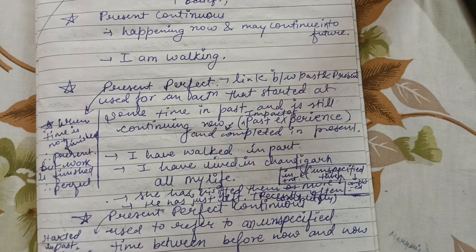But simply, if you want to learn how or when to use present perfect, then just learn that first of all, time should be present, means it has been started in past. Some action that started in past and is completed in present.